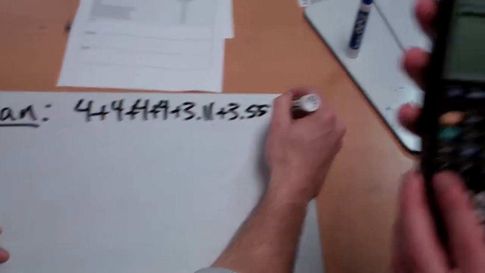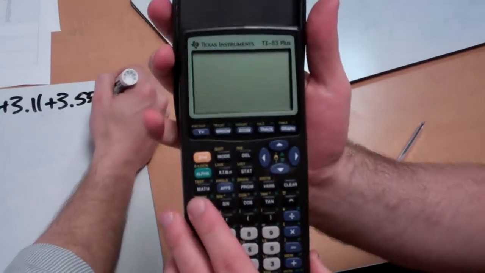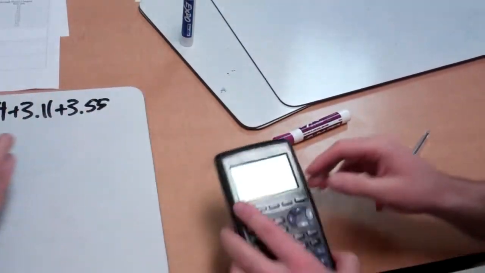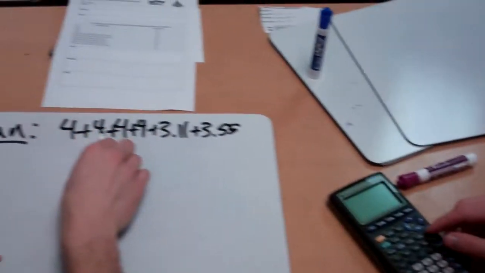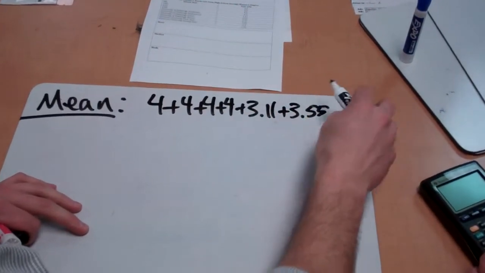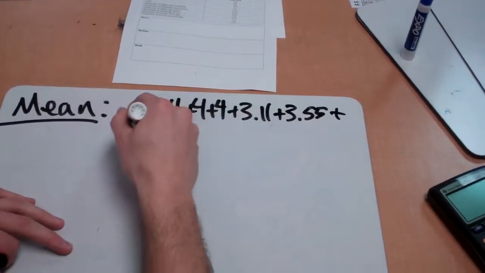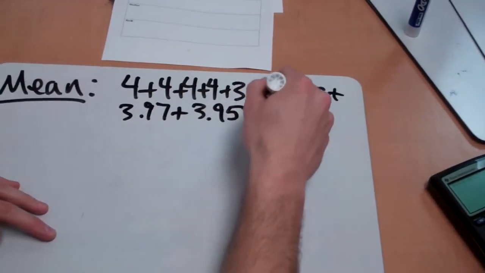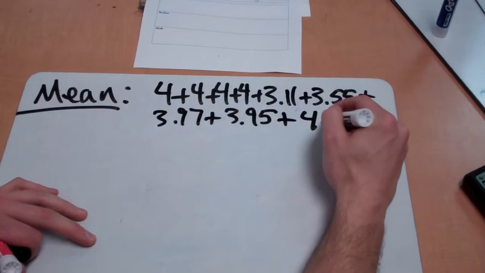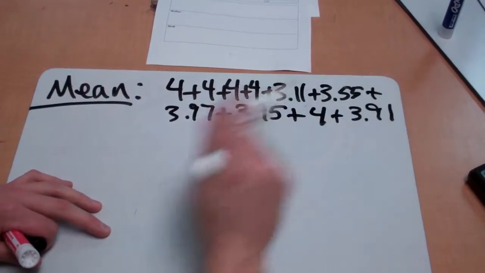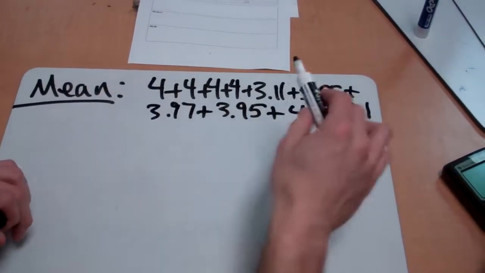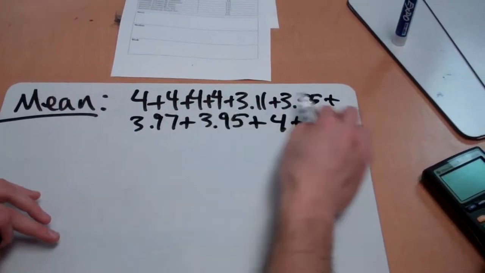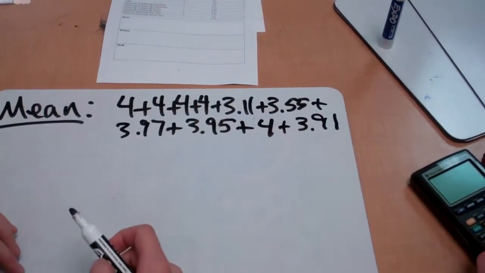That would be great. This calculator is something I've used since freshman year of high school. Buy one, they're really good. TI-83s. Okay, I got 4 plus 4 plus 4 plus 4 plus 3.1 plus 3.5 plus 3.97 plus 3.95 plus 4.0 again, and then plus 3.91. Okay, so to find the average and the mean, you add all the numbers up, and then you divide by the number of values we have.